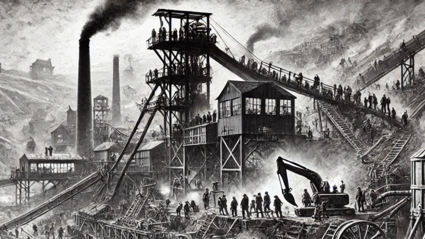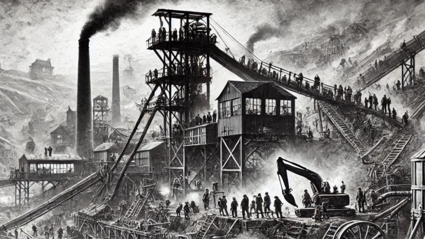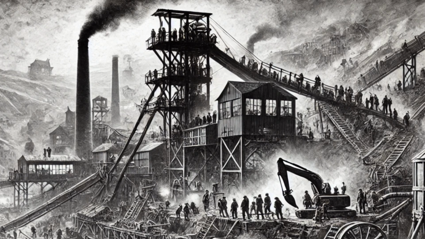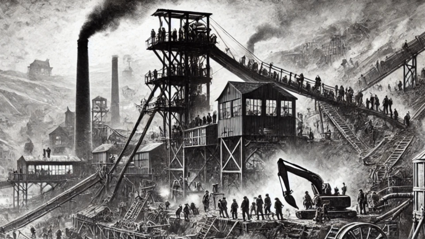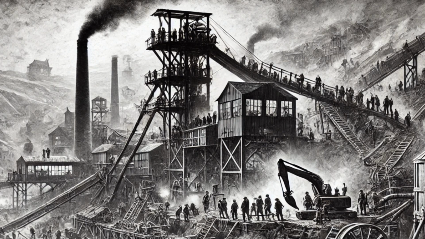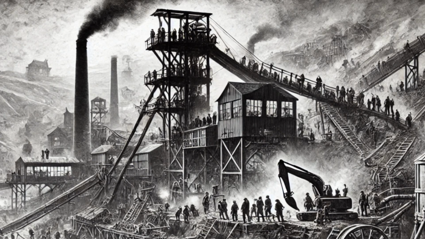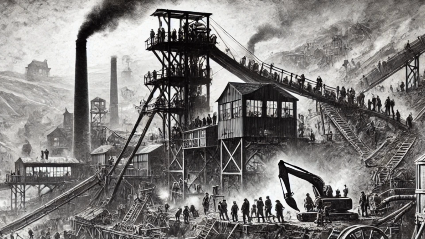Trade unions, also known as labor unions, emerged as a response to the exploitation and poor working conditions faced by industrial workers. These organizations aimed to unite workers and provide a collective voice to negotiate with employers.